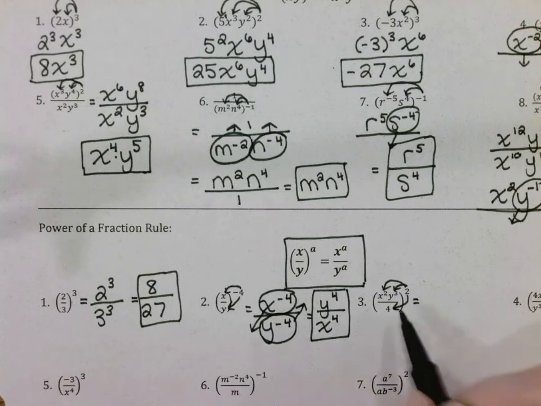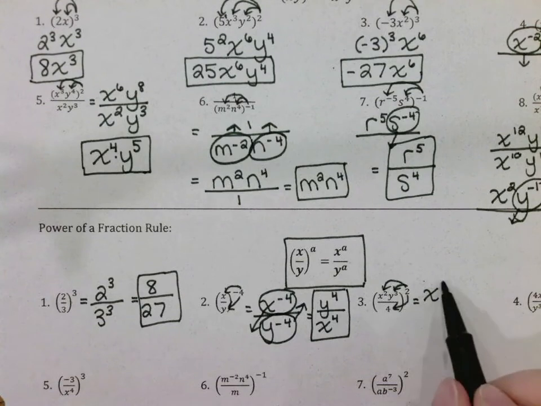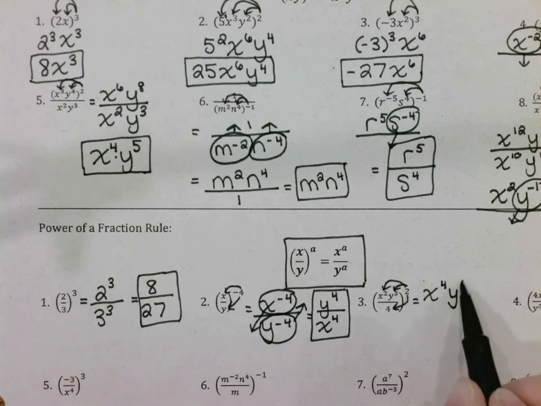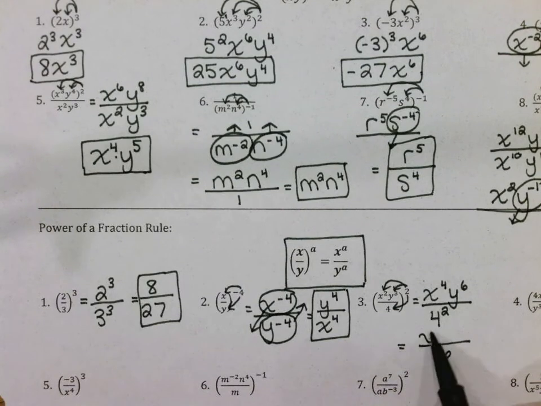So this becomes x to the 2 times 2, which is 4, y to the 3 times 2, which is 6, and this is over 4 to the 2nd power. So the only thing we can do here to simplify this more would be the 4 squared. And so we know 4 times 4 is 16. And then I'll just bring down this x to the 4th, y to the 6th.